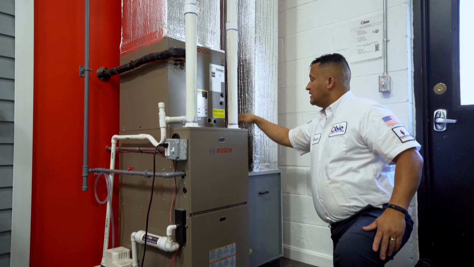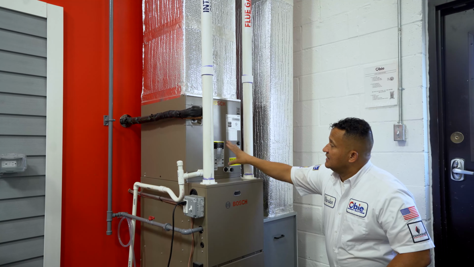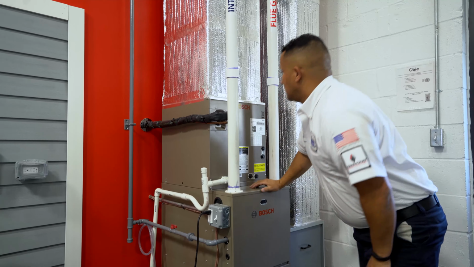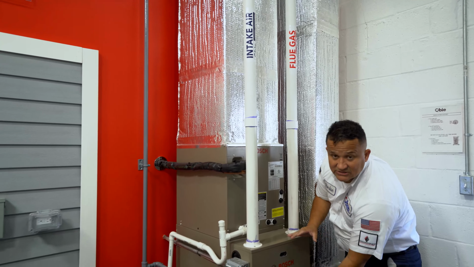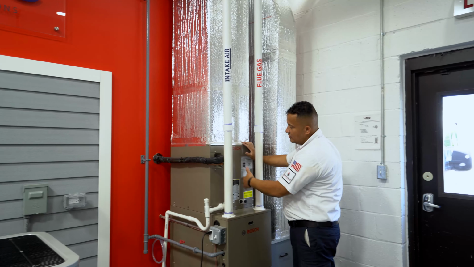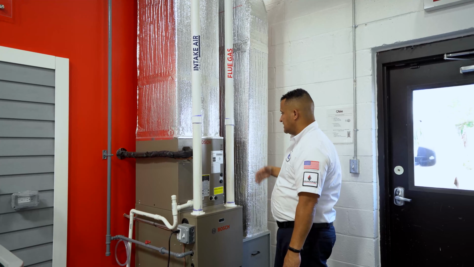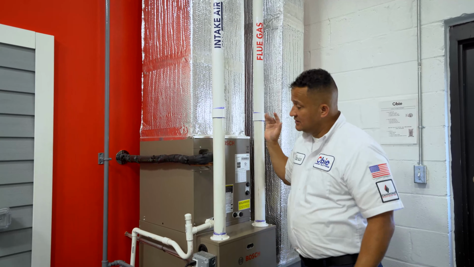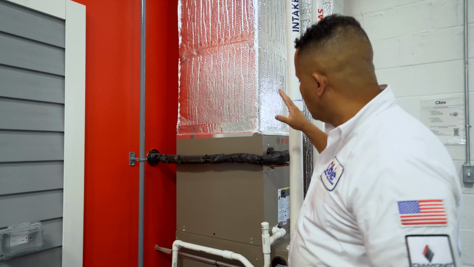Then above here, you have this section we call the evaporator coil. That's the air conditioning part of it. During the winter, these parts get activated, get hot, and heat up the house. During the summer, these parts get cold and cool the house, remove humidity, and everything else that the air conditioning does. This part doesn't work by itself.